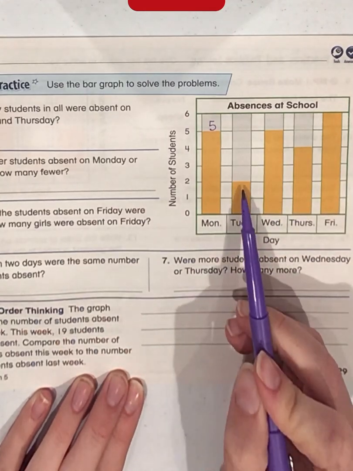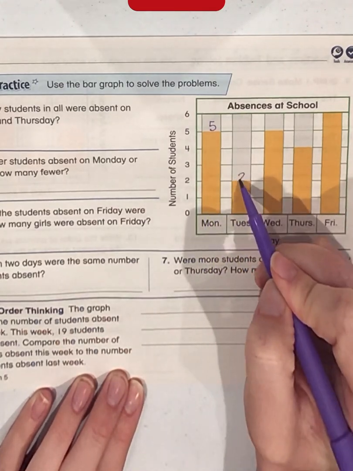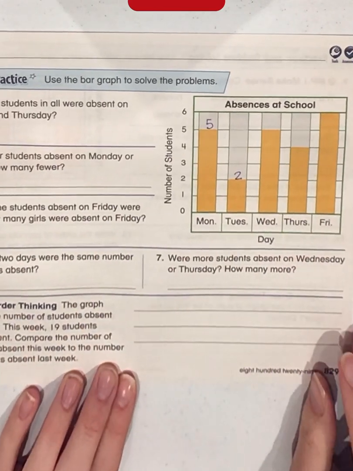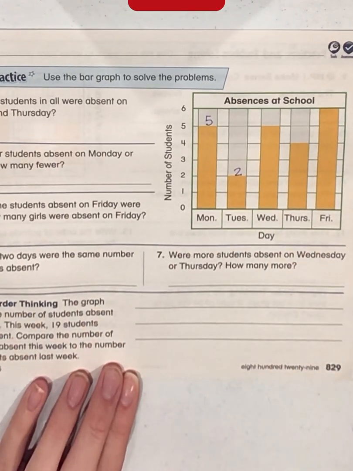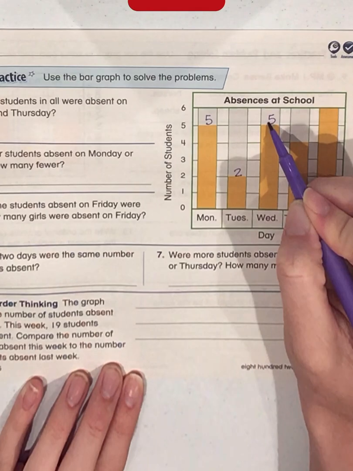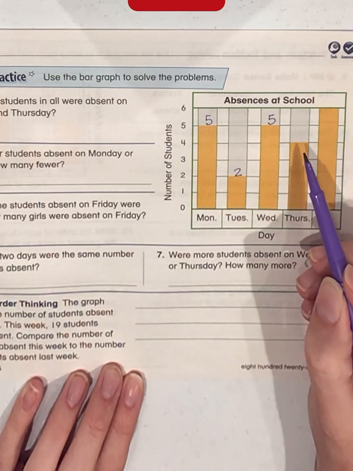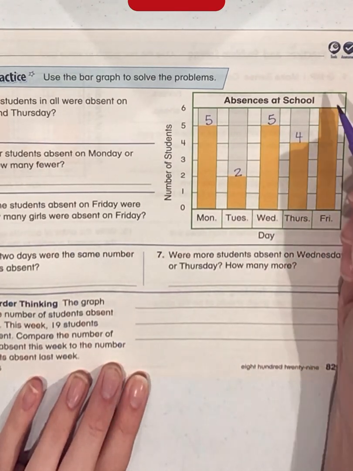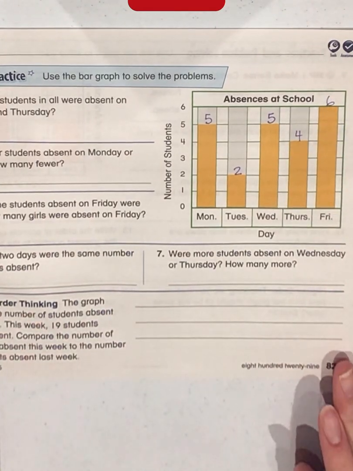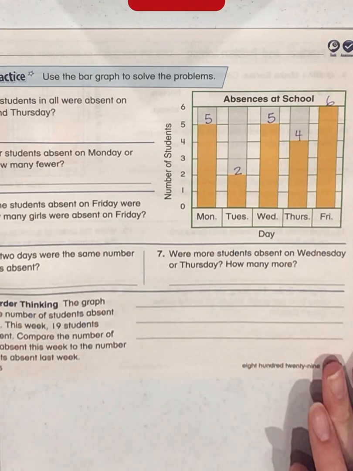And I like to do the same thing for Tuesday. 2. I'm going to do this for all of the bars in my graph, and it just helps to make it a little bit faster or a little easier when you go to answer questions. Wednesday was also 5. Thursday was 4. And Friday was 6. So if you want to do that on your assignment, it might help you also, okay?